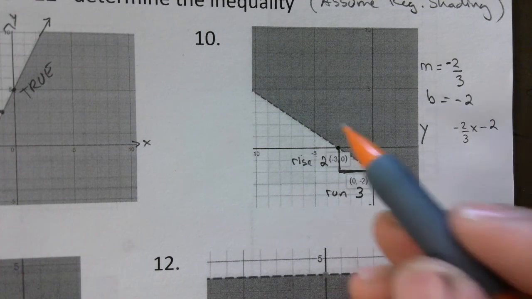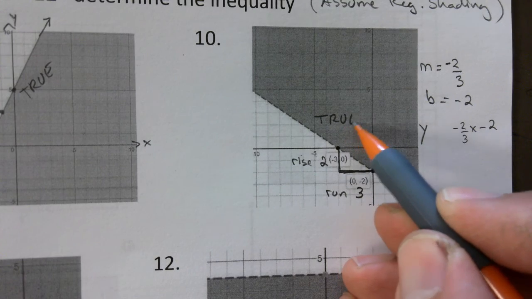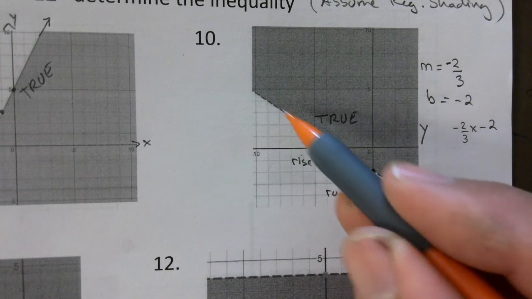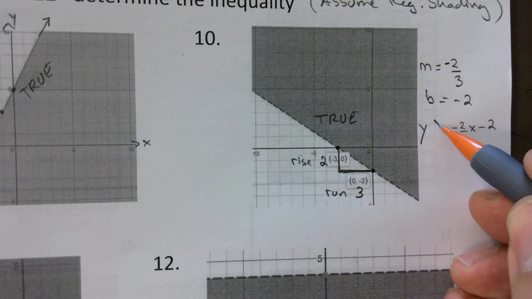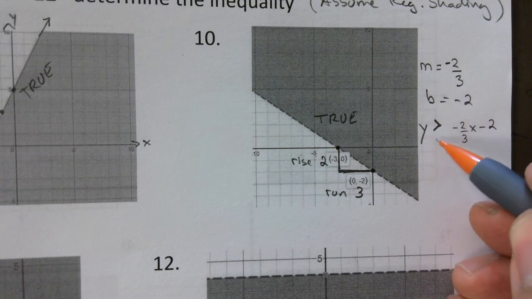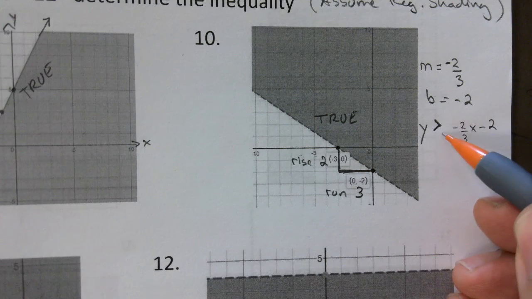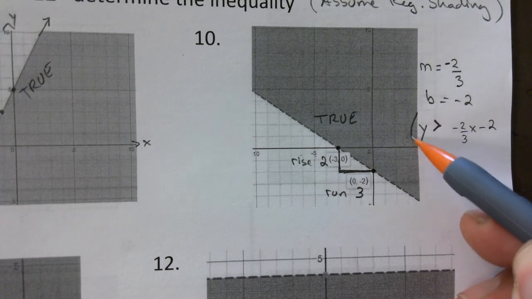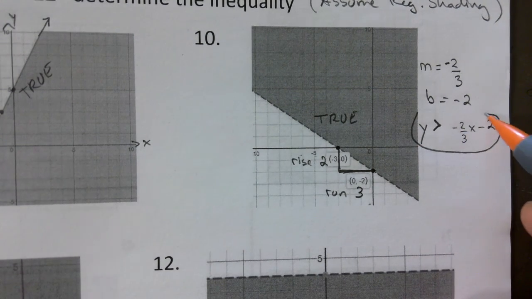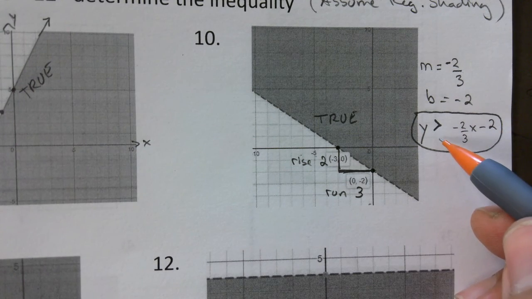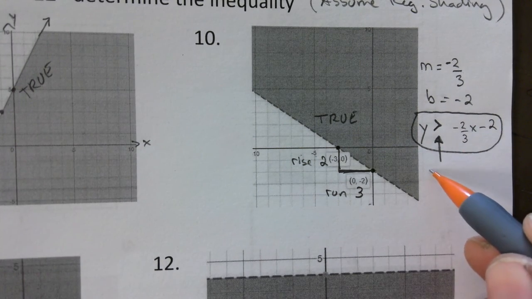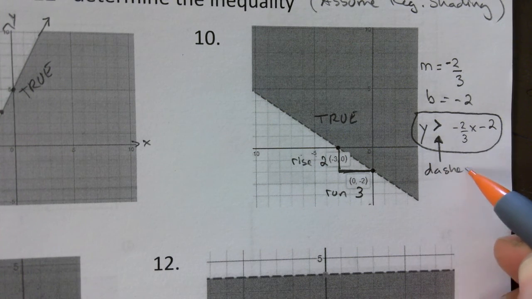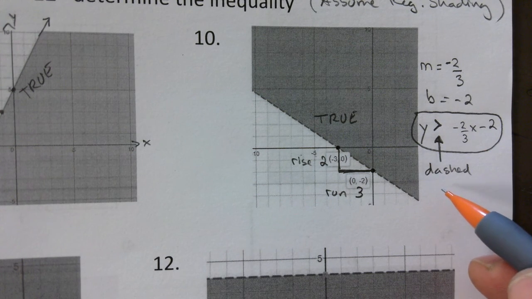Where is the true region? It's shaded in this case, so it's above, but it's dashed, right? So I'm going to go y is greater than, but not include the equal sign there. This is it. Okay, and I'll make a little arrow just saying that it's dashed. That's how I came up with that, dashed, and true is above.